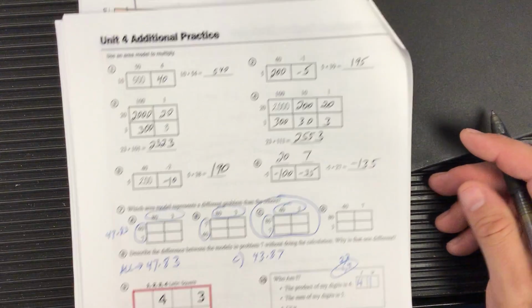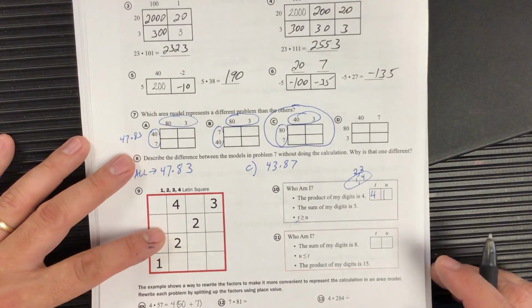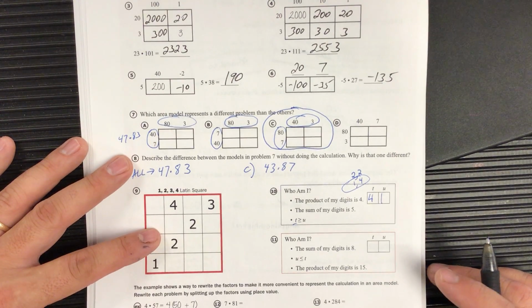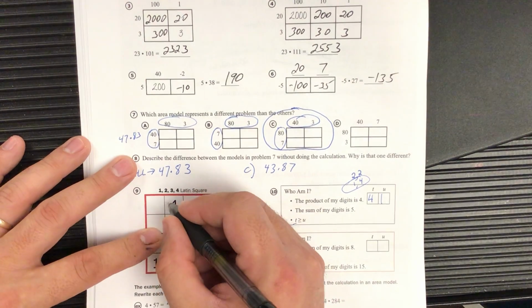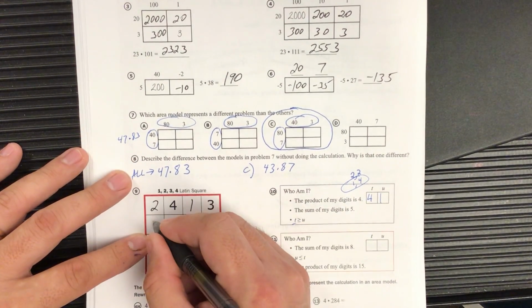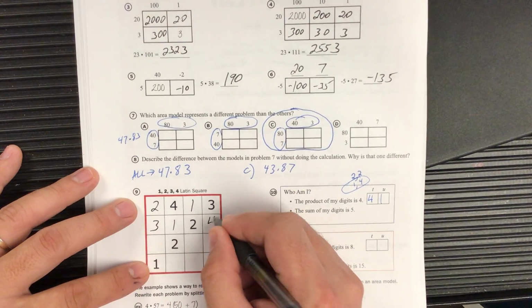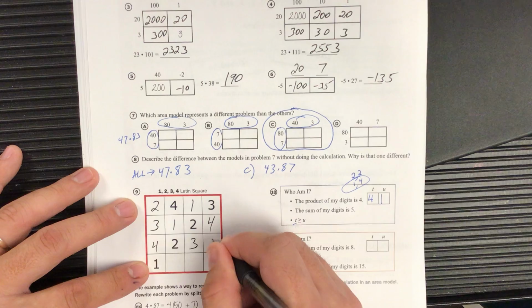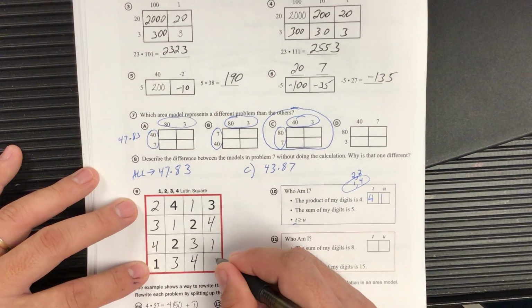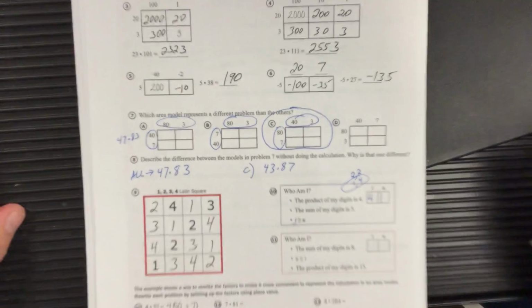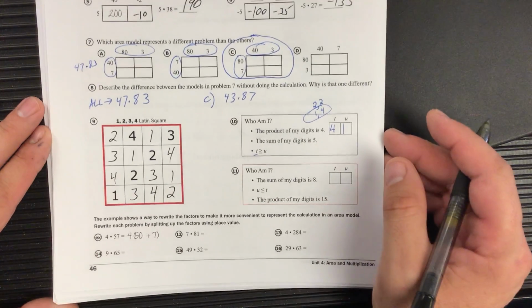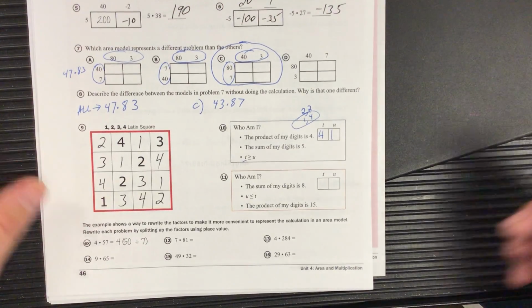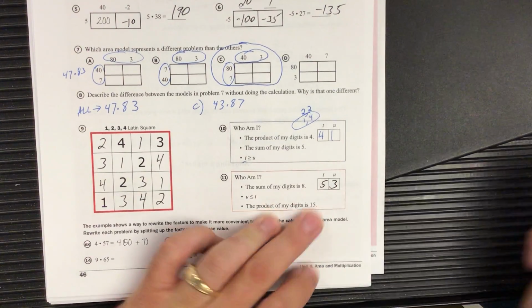7 and 8 we did. 9. Anybody confident that they got 9 figured out? Yeah. Go ahead. Okay, what do you got? 2, 1, 3, 1, 4, 4, 3, 1, 3, 4. 2. Perfect. Okay, question 10 we did. Question 11. You think you got 11? Yeah. What do you got?